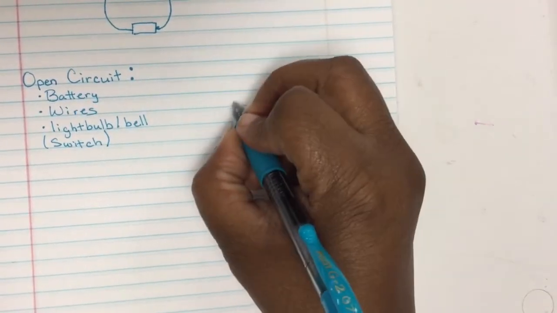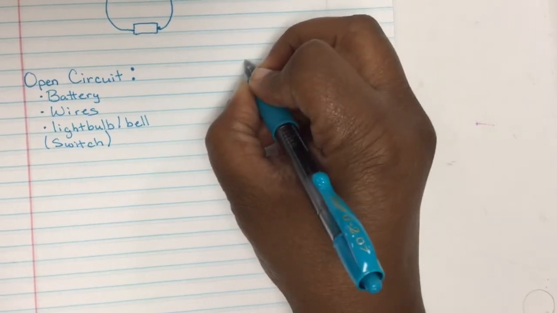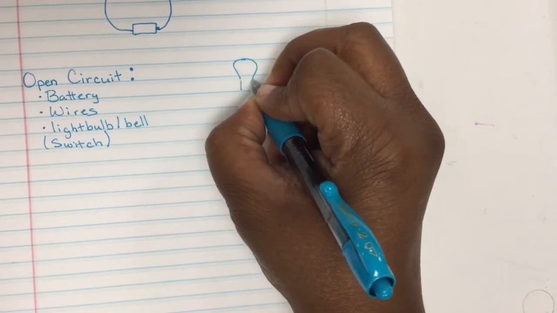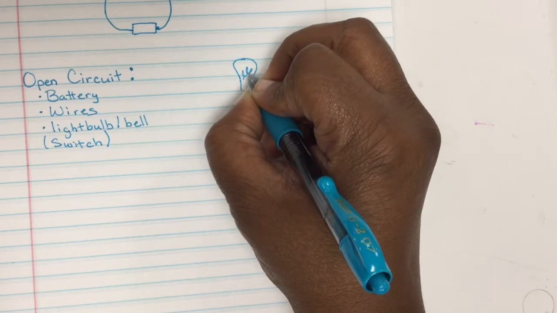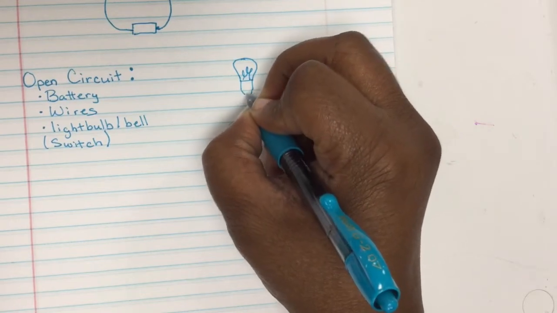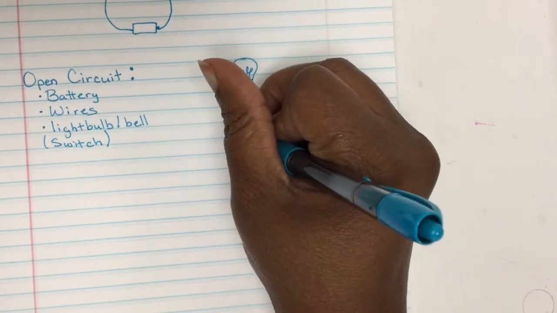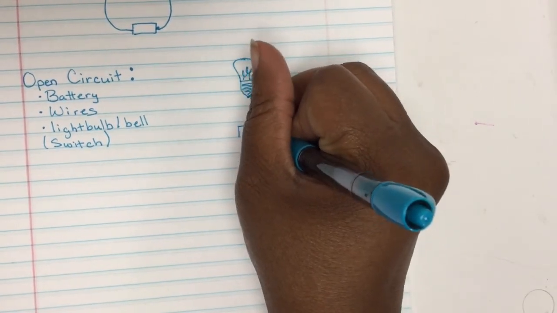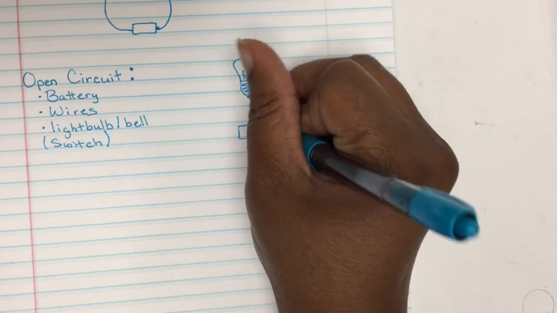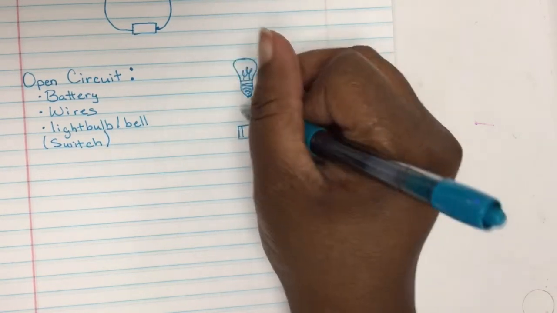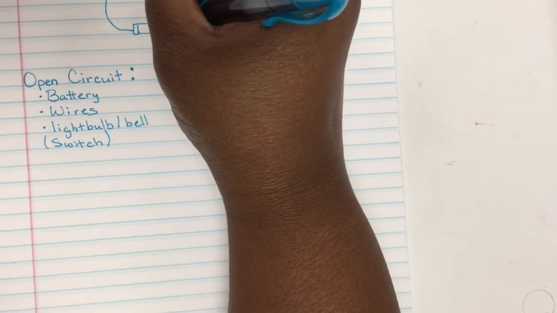So we can have a regular circuit with our light bulb, battery, and wires. You know what? I forgot to put positive and negative up here.